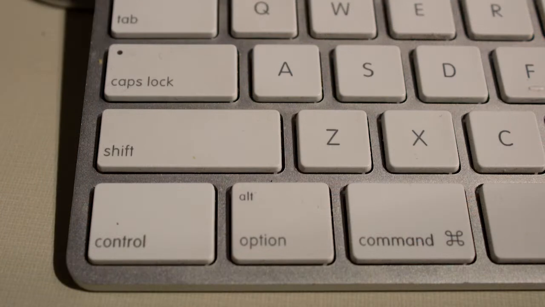The first major difference you'll notice between a Mac and a PC is the keyboard, particularly the bottom left hand of the keyboard. Where you would normally see a Control, a Windows button, and an Alt key, you will instead see a Control, an Option, and a Command key. You'll need to pay particular attention to the Control key when you're using a Mac.